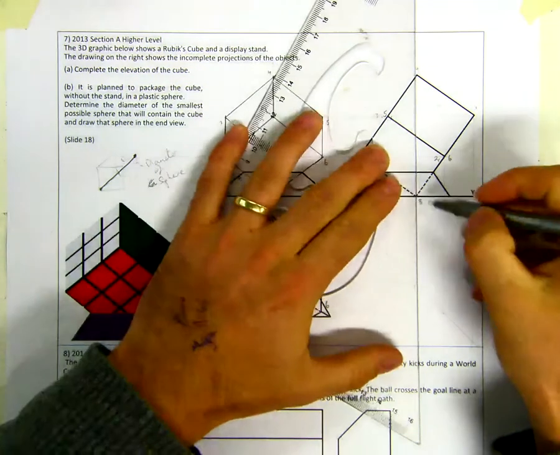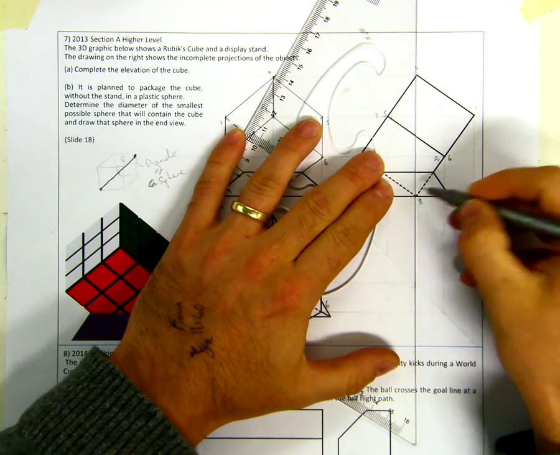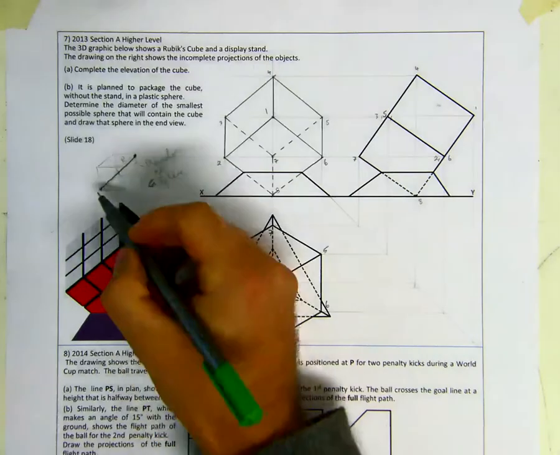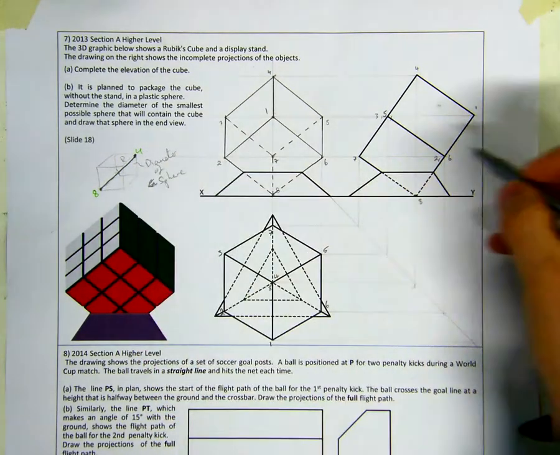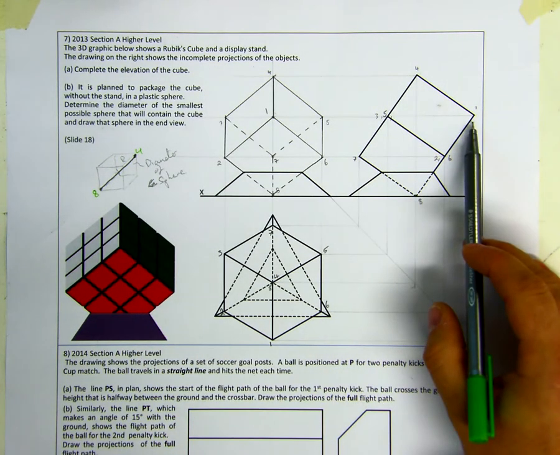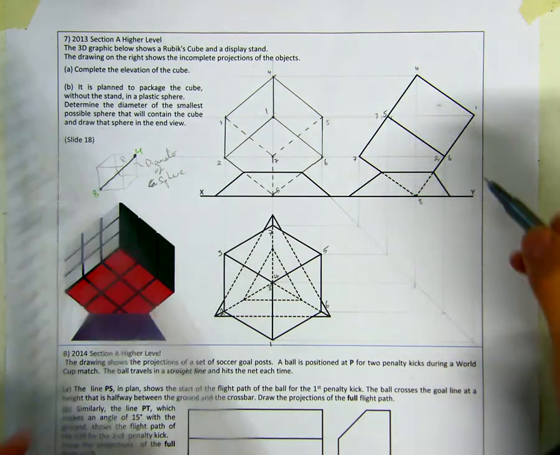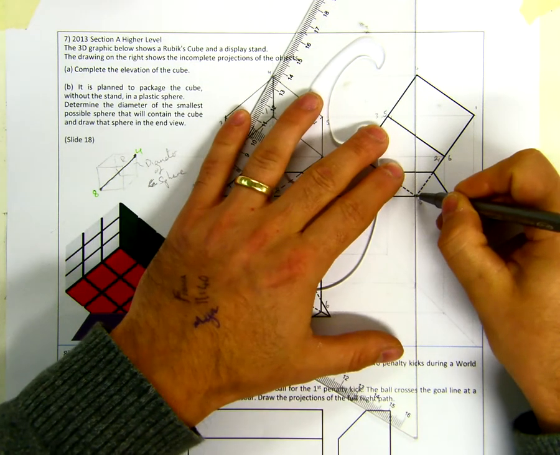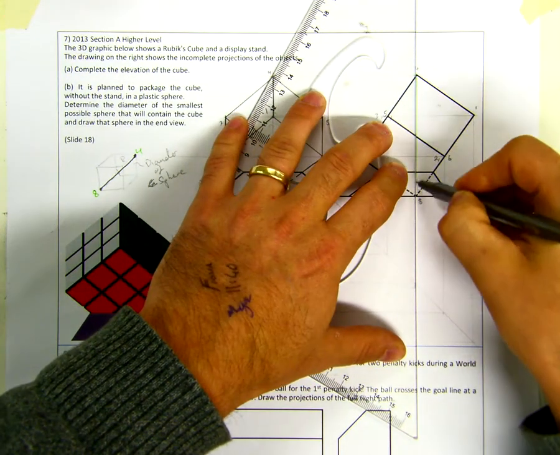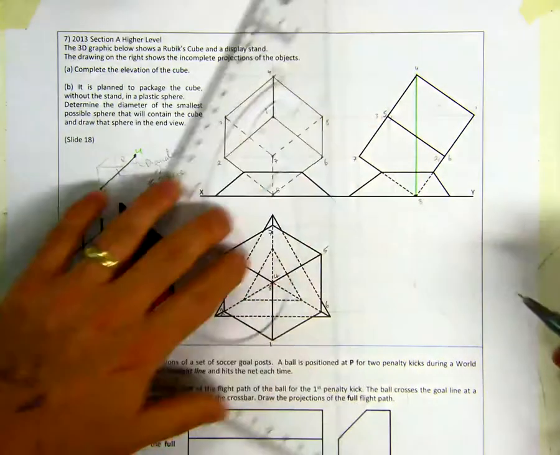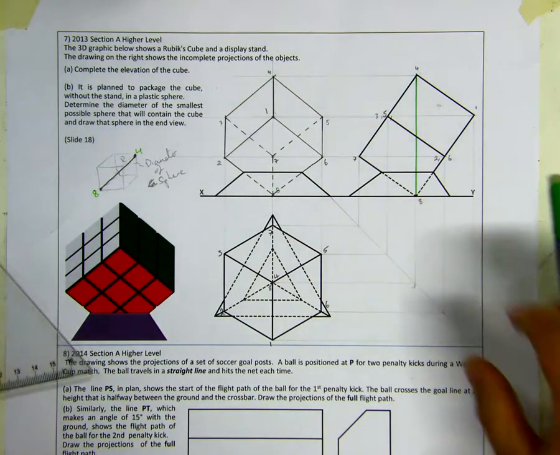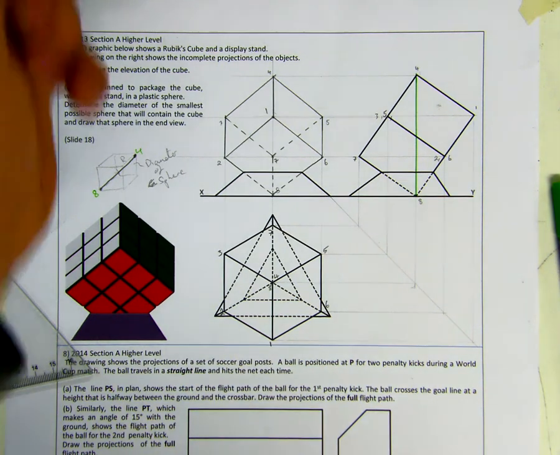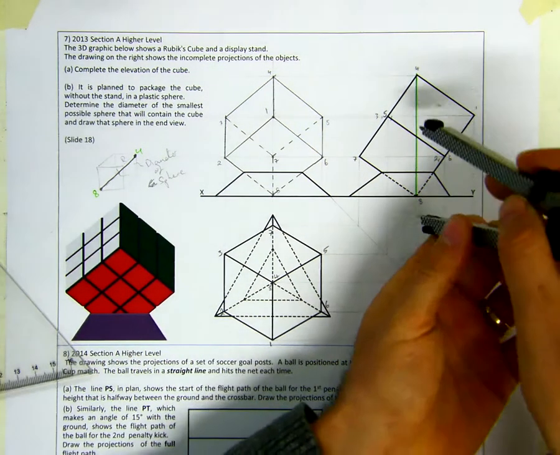So if we join any of these, so for example, if we join 8 to 4, so it's like this, if this was 8 and this was 4, we're joining 8 to 4. If we join 7 to 1, okay, that would give us the true length. So when we look at our cube standing, we know 8 to 4 is going to give us our diameter, because we're joining the diagonals. So we need to find the center point of our sphere. So we get our compass, and we're going to bisect it to get our radius.